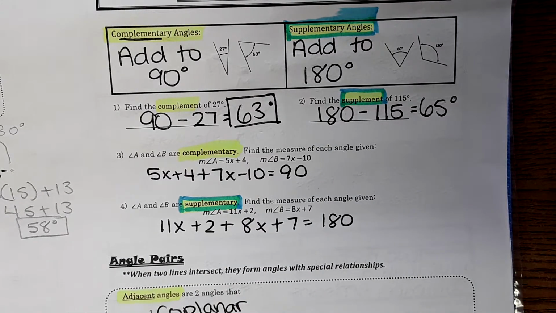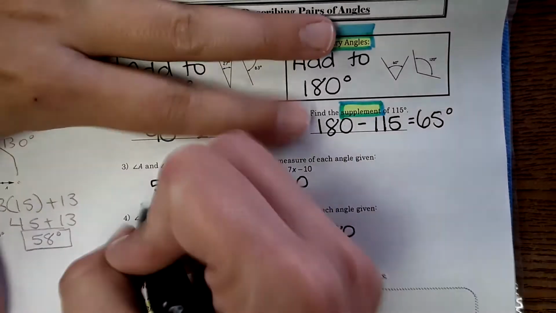Did anybody solve for x already? What did you get? 8. You're awesome. That's correct. If you got 8 for x, that is correct. I'll go through and show the steps if you didn't get 8.